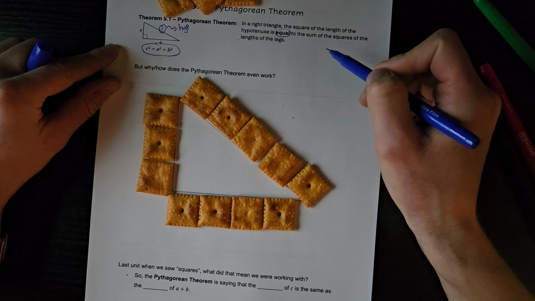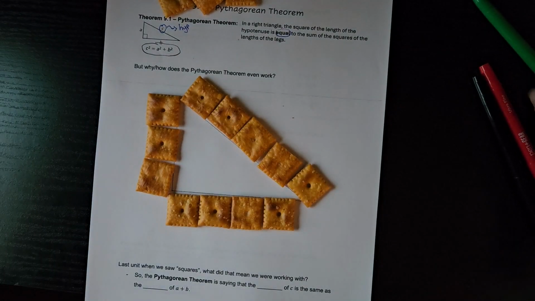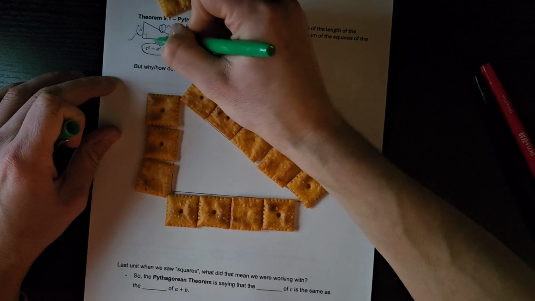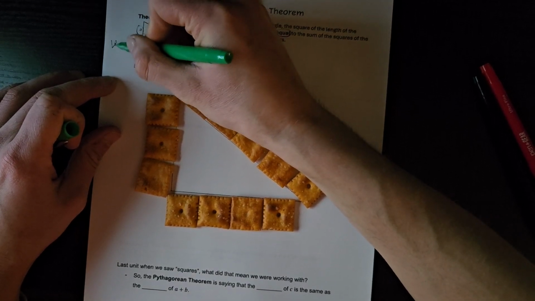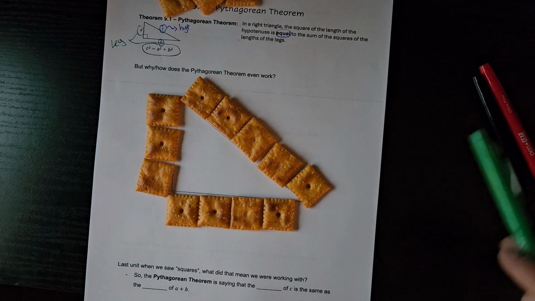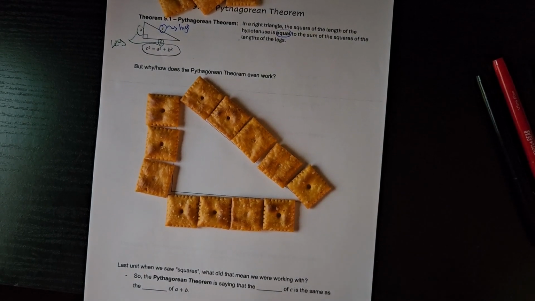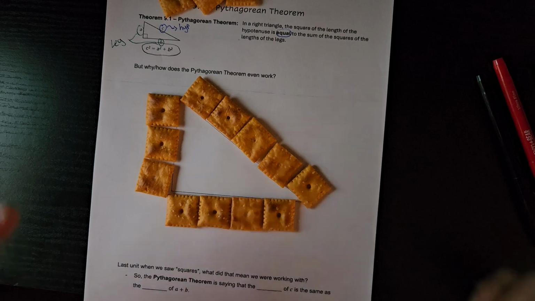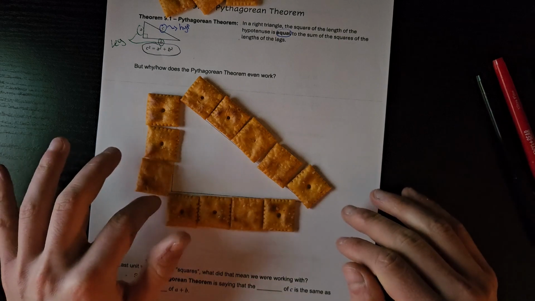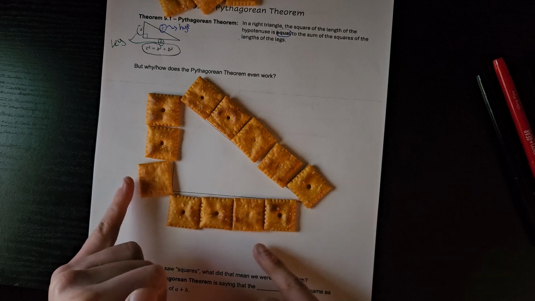The legs, in this case, I'll use a different color. It is b and a. These are the legs. They are the other 2 sides of the triangle. These are the legs of the triangle that we're working with. Now, going off of squares and area, I'm given this triangle right here. I'm going to focus on these 2 legs that I have for my Cheez-It triangle.